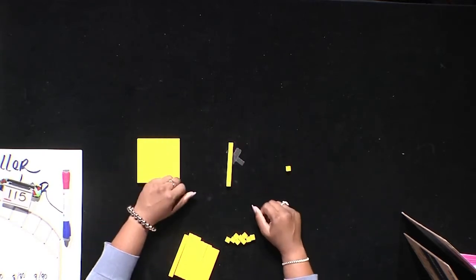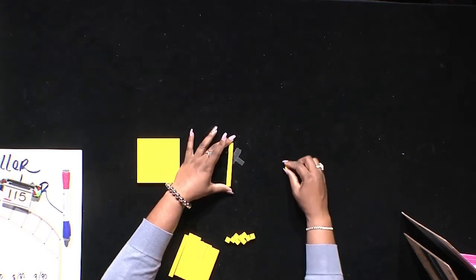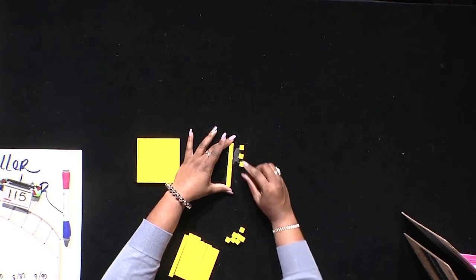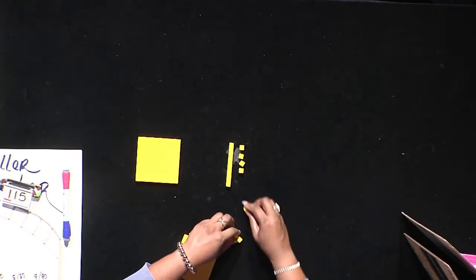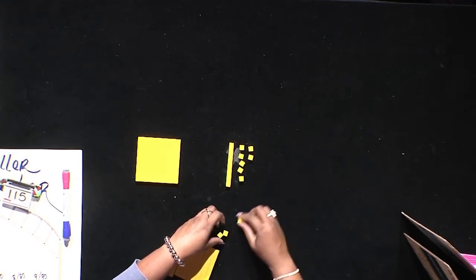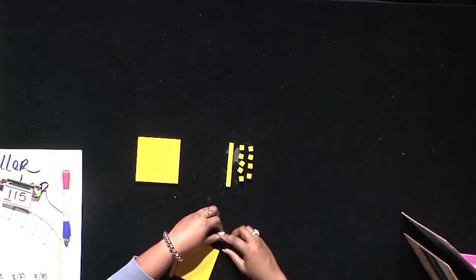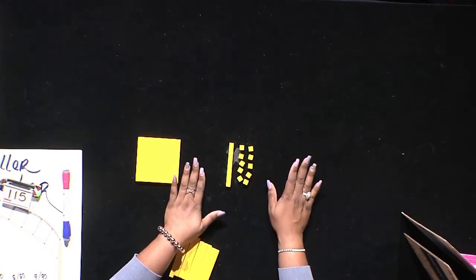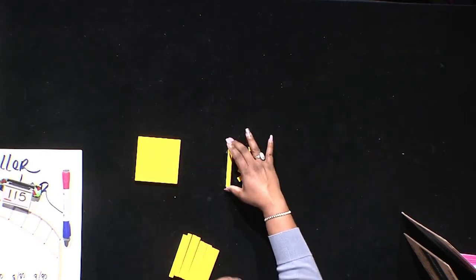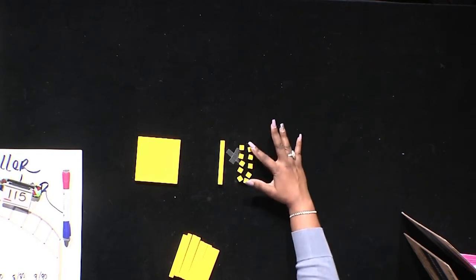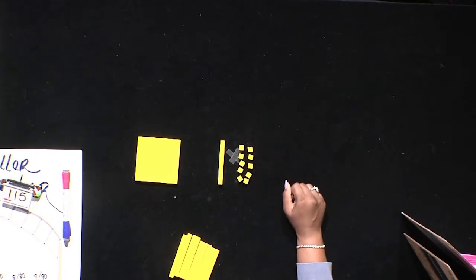This 10 is made up of 1, 2, 3, 4, 5, 6, 7, 8, 9, 10. What's that magic number? That's right, 10. So a unit of 10 is made up of 10 unit cubes.